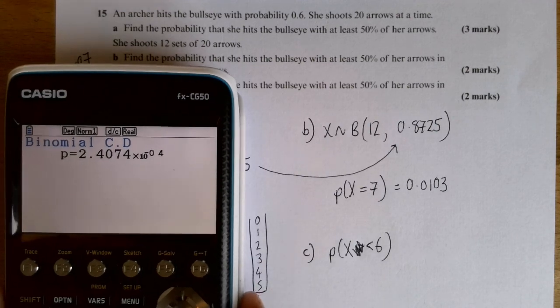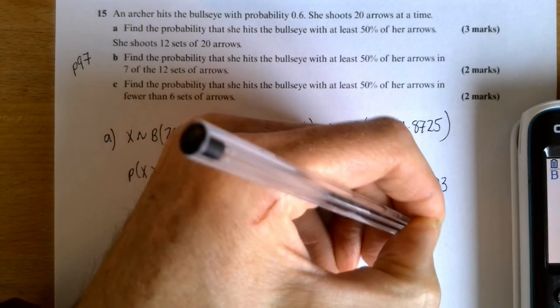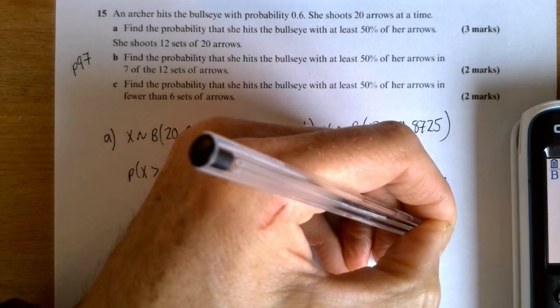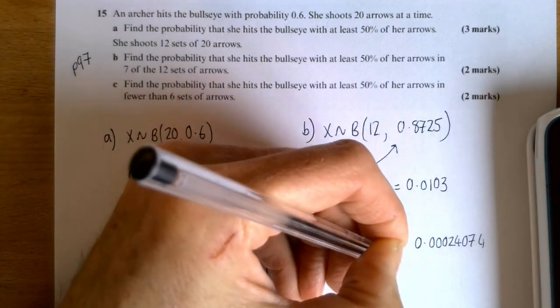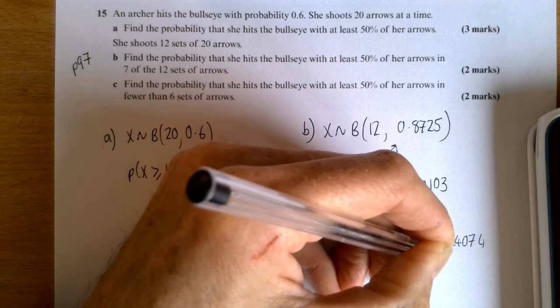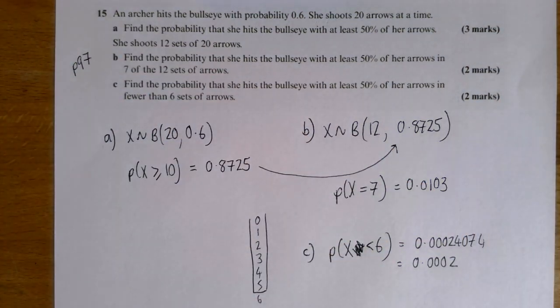I move it over here. It is 0.0002474, which to 4 decimal places is 0.0002. I think in that question I would probably write both. So I'd write the long answer and then round it to 4 decimal places, and that way you're covering your bases. Okay, that's binomial done.